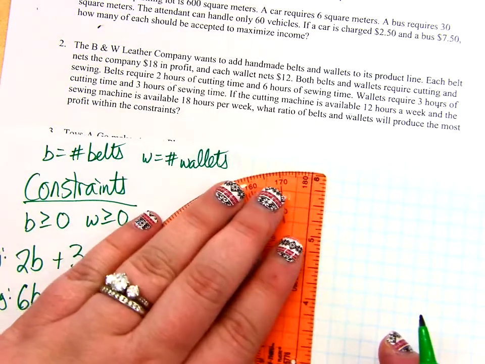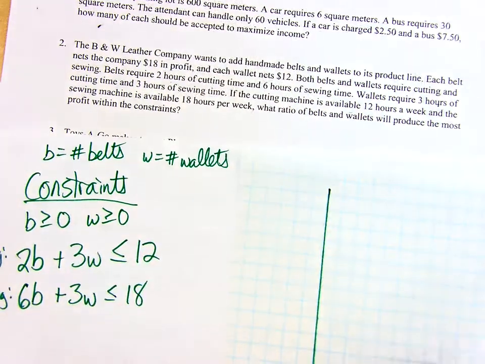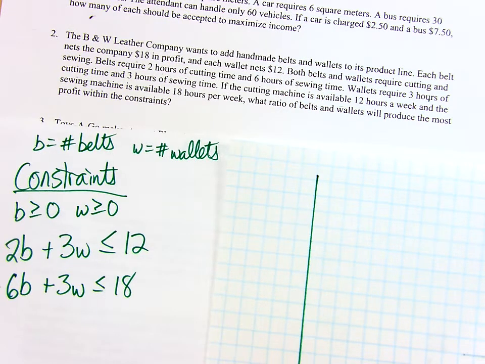Alright, so we're going to make two axes. We're going to have belts and wallets.